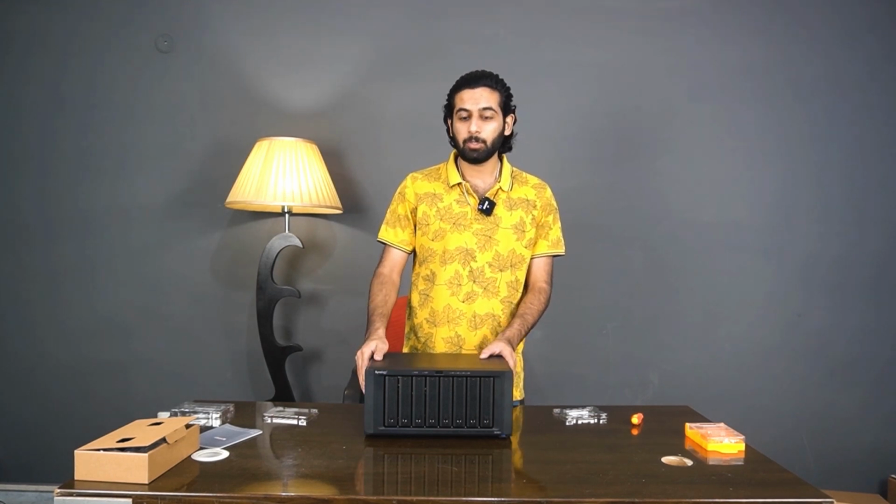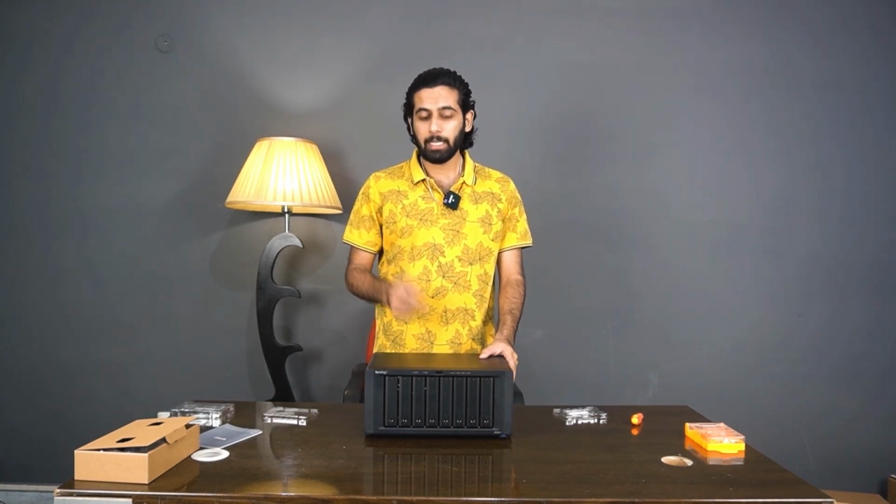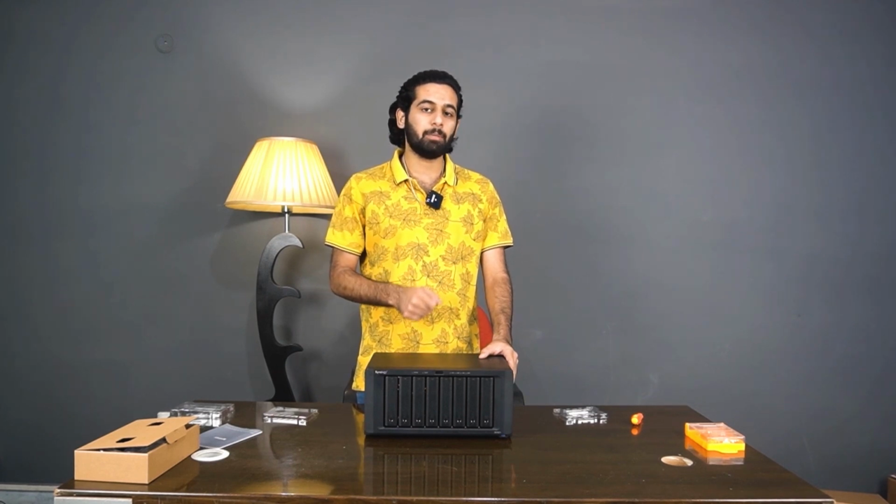So all that is left to do is to simply plug in the power input and then connect this Synology to the router using the RJ45 cables.